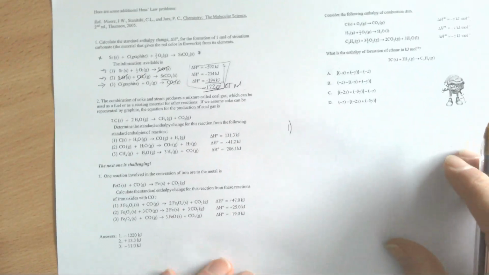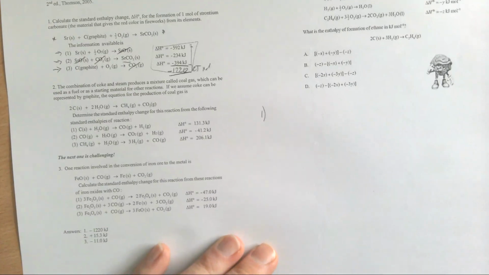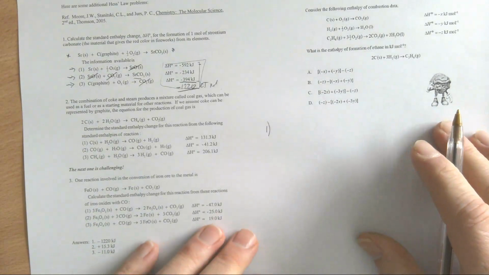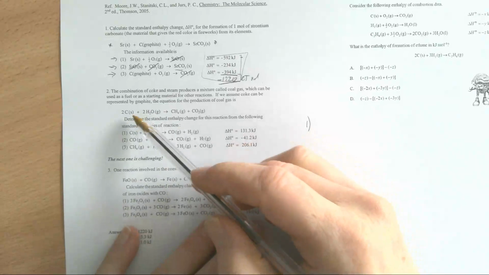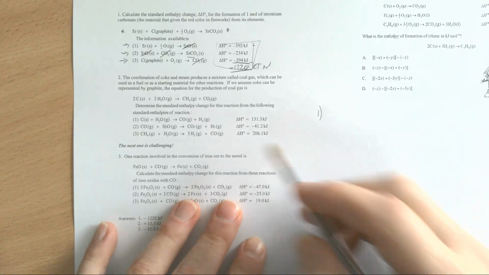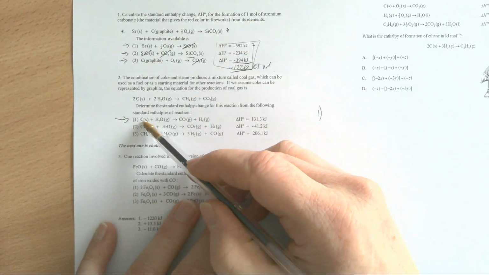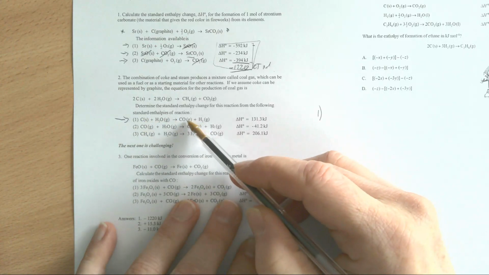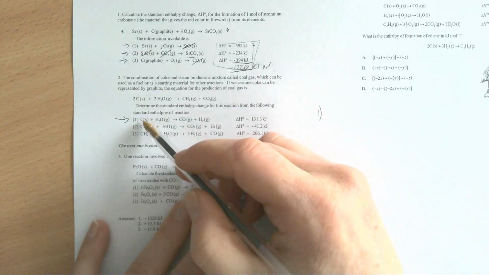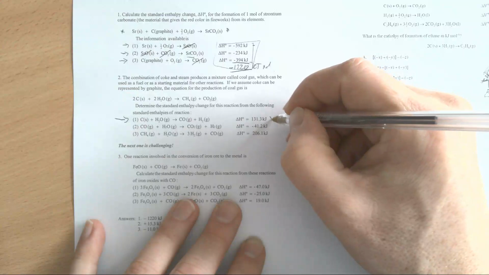Question 2 is a bit more difficult because you can't just use 1 mole of everything, and one of them has to go in the backward direction. In question 2, carbon's reacting with steam to give methane and carbon dioxide. So reaction 1 is carbon reacting with steam to give, this time, carbon monoxide and hydrogen. But the only equation here that's got carbon in it is reaction 1. So this whole thing must be multiplied by 2.